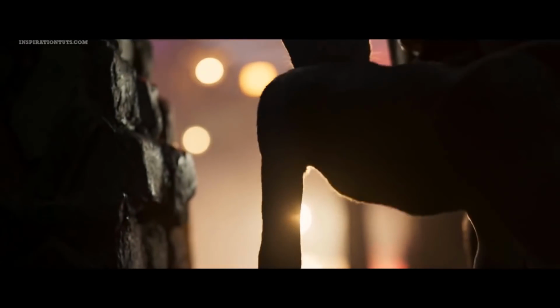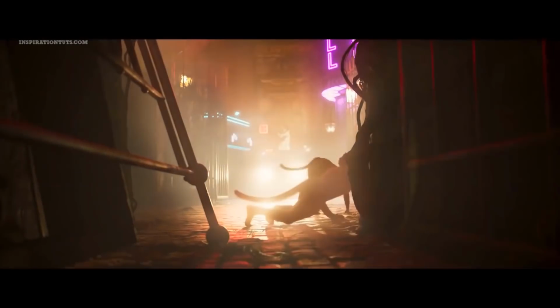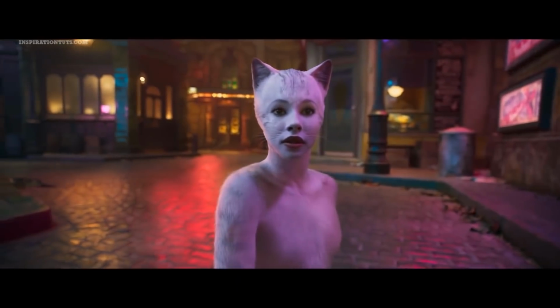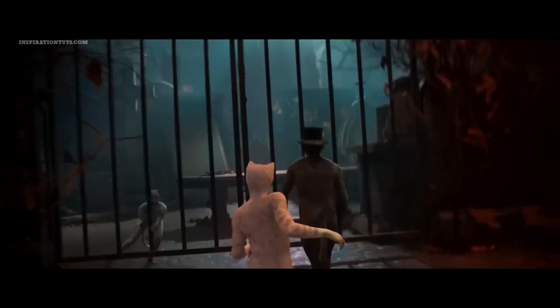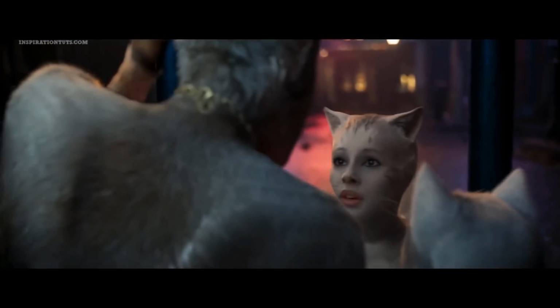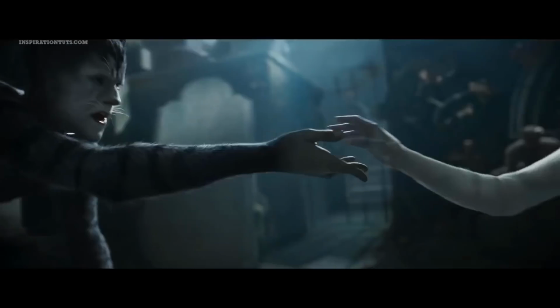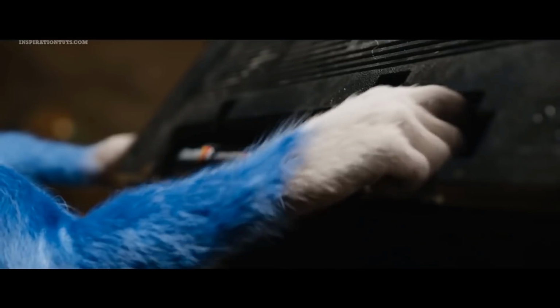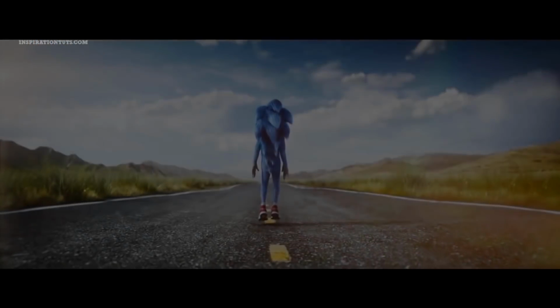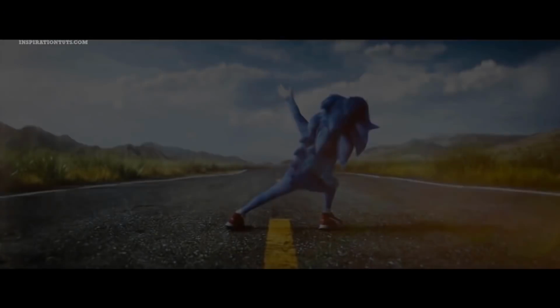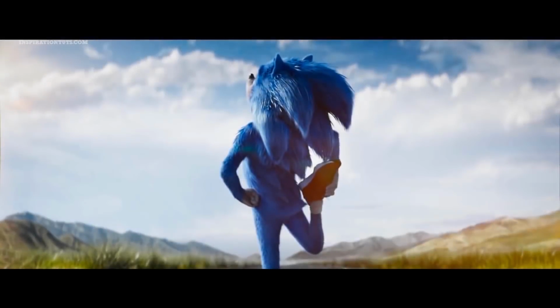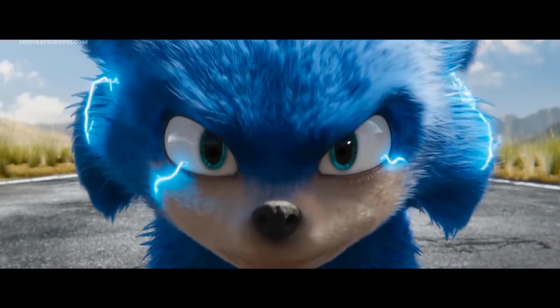Also, multiple commentators cited the CGI half-human, half-cat characters in the 2019 movie Cats as an example of the uncanny valley effect, first after the release of the trailer of the film, and then in the film's actual release. Also, the 2020 film Sonic the Hedgehog was delayed from its November 8, 2019 release after an extremely negative audience reaction to the title character design in the first trailer, which forced the creators to redesign him.